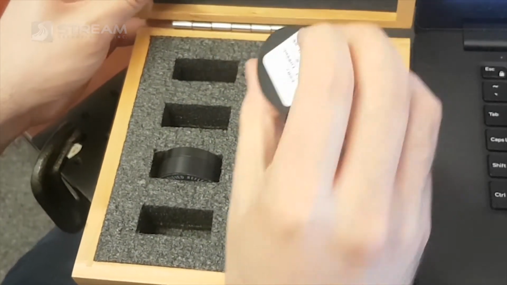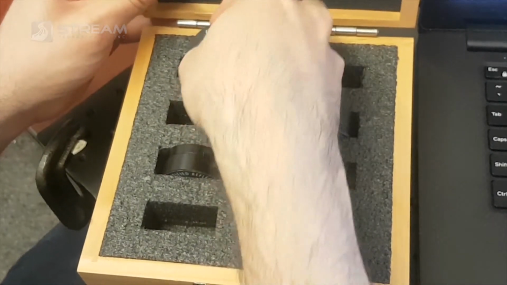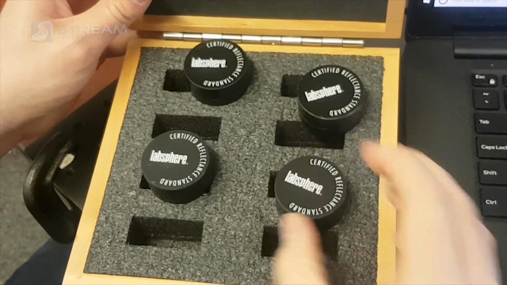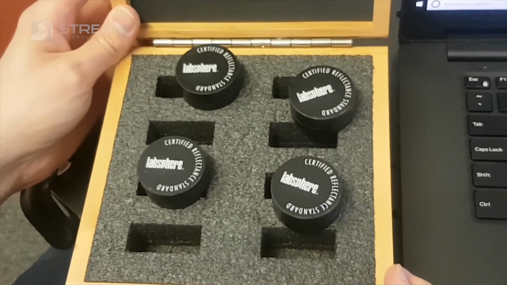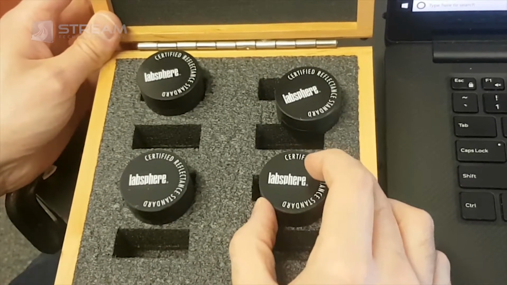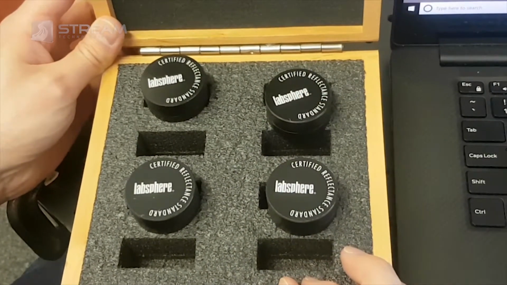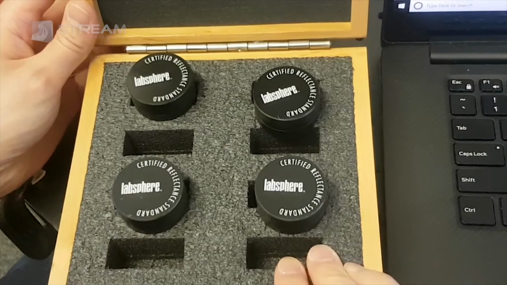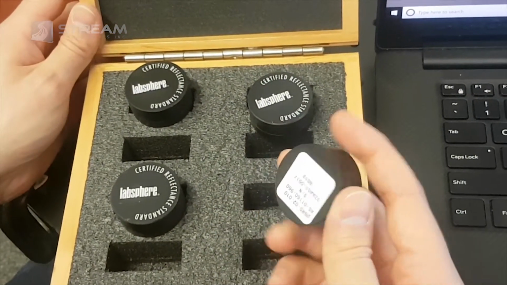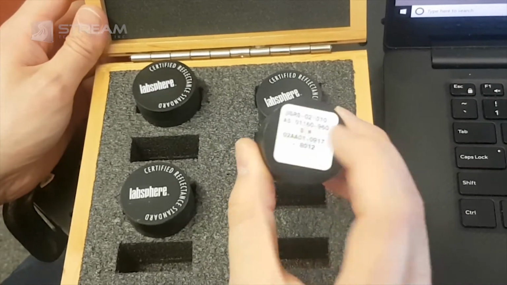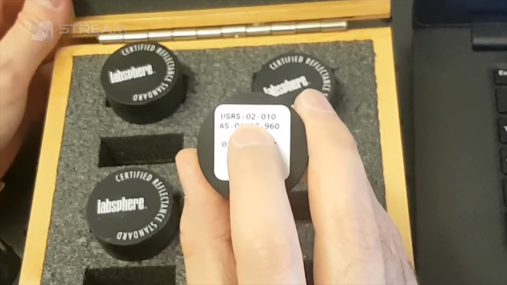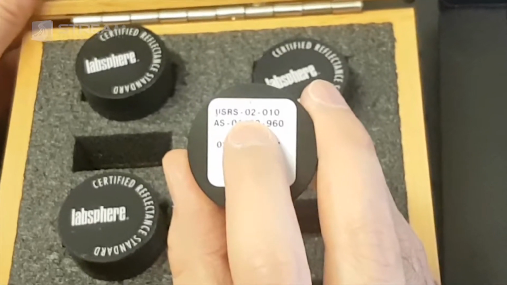And we've included 4 for this process. They reflect a certain percentage of light back over a wide range, and this way we can accommodate for any kind of differences in how the spectrometers respond to different intensities of light. So the first standard we need to put in there is a 2% standard. If you just look on the back of them, they've got a number listed there that tells you what percentage reflectance they have. So I'll just open this up.